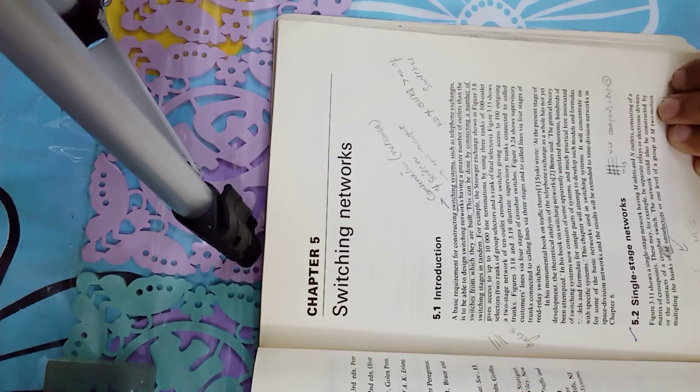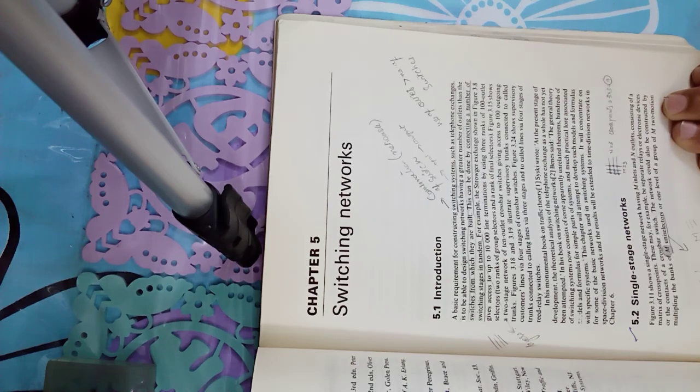If the number of inlets is m and the number of outlets is n, then the total number of cross points in the cross point matrix would be m into n.